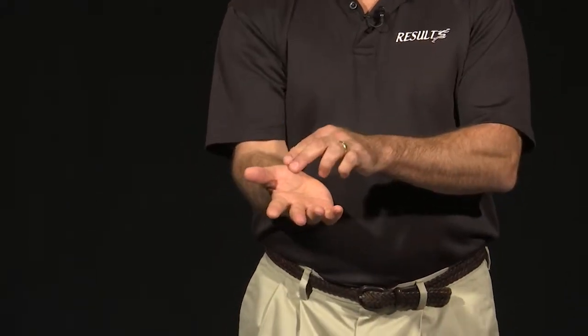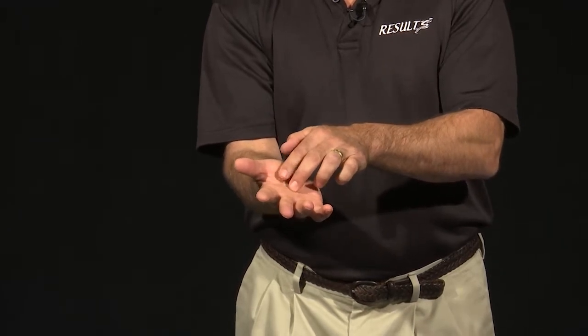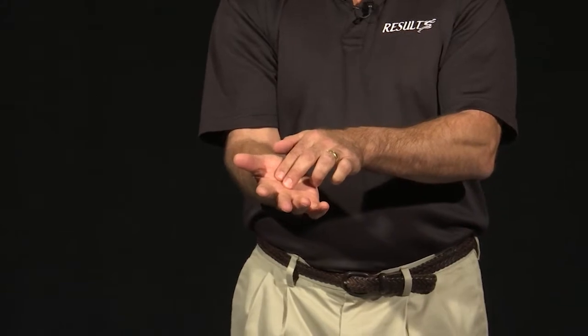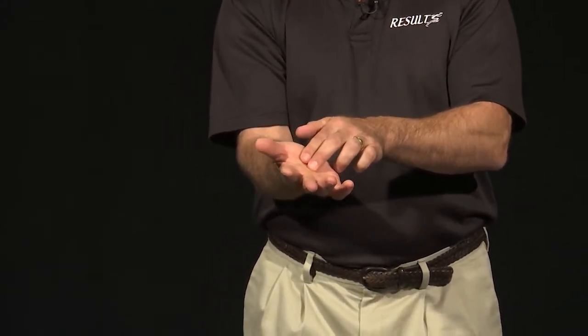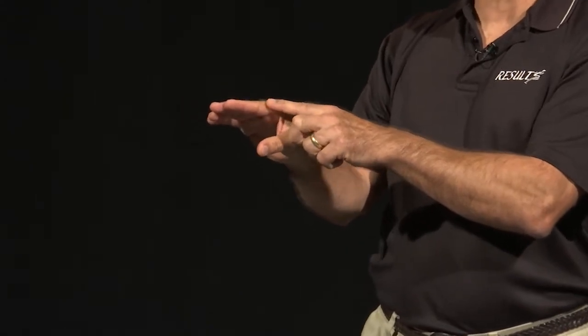And then the last 2 muscles are the lateral 2 lumbricals. Okay, these are worm-like muscles that originate on the tendons of the flexor digitorum profundus that we talked about recently, and they're going to come up and insert into the oblique fibers of the dorsal hood, which is part of the extensor mechanism, and the base of the proximal phalanx.